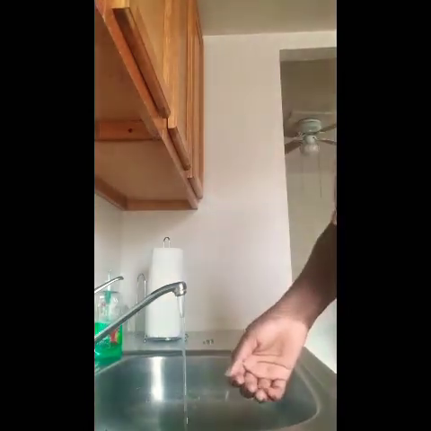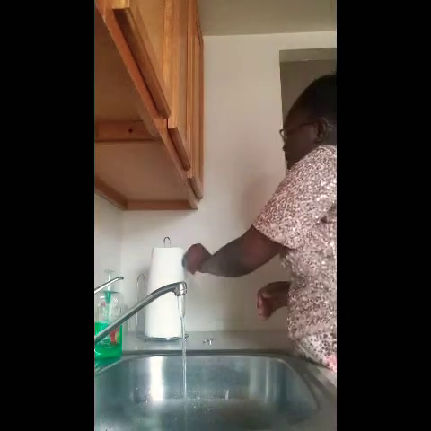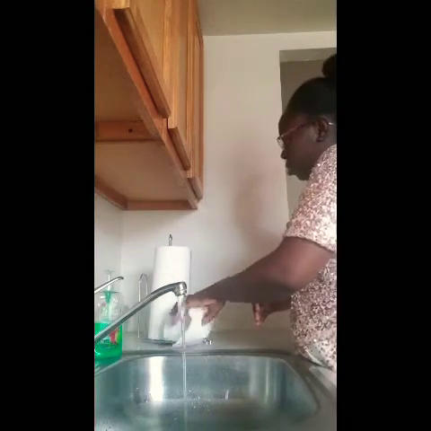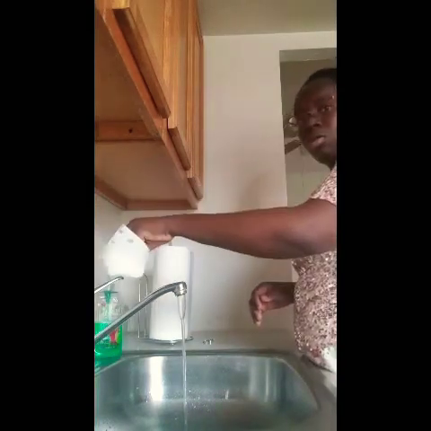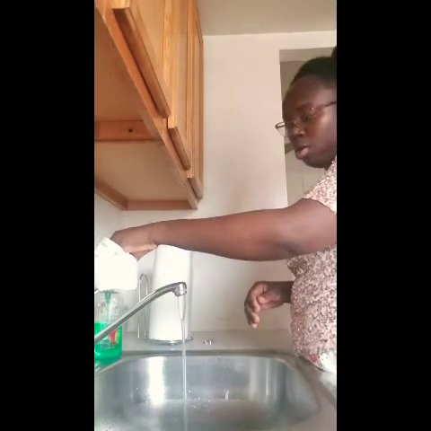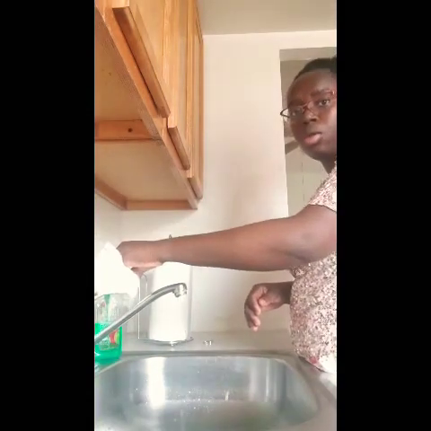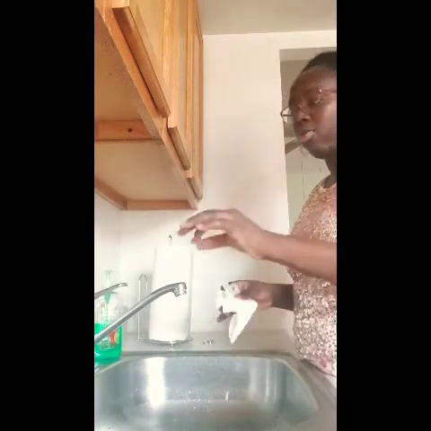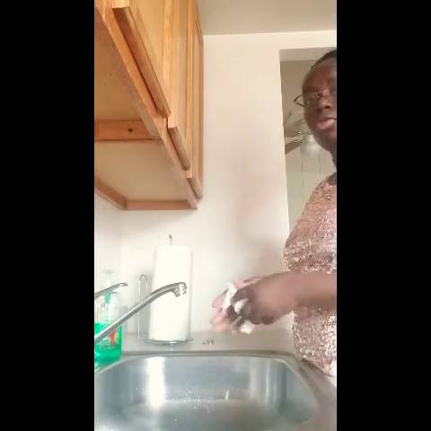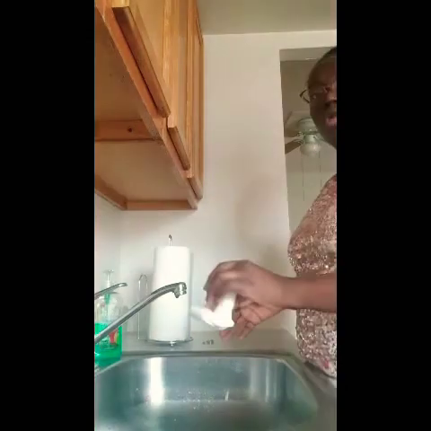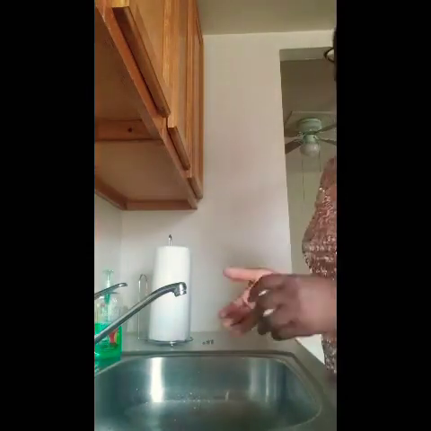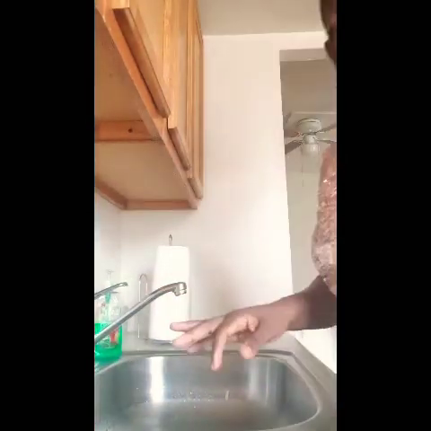Get that in the trash. Then you get another paper towel to turn off the running water. You don't want to use your bare hands so you don't get your hands contaminated again. So you use a paper towel to turn off the water, and that way your hands are clean. Drop the paper towel in the trash and your hands are clean.